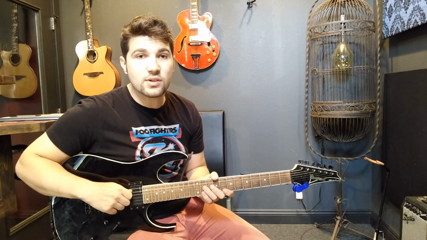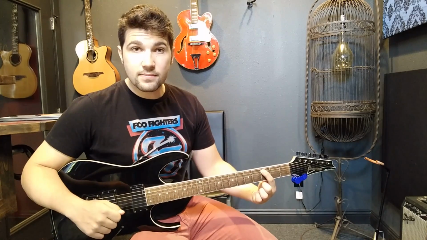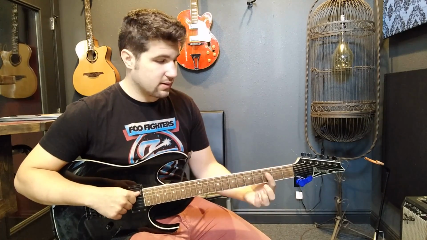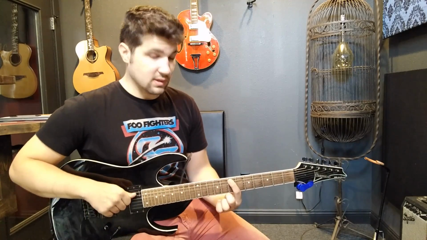Okay, so let's learn the A string next. A string open is obviously an A. After that, we have a C. Okay, I know we skipped B, but B is in here somewhere. We're just learning the open and the dots for now. So we have C. The next dot is D. The next dot after that is E. Then we have F sharp.